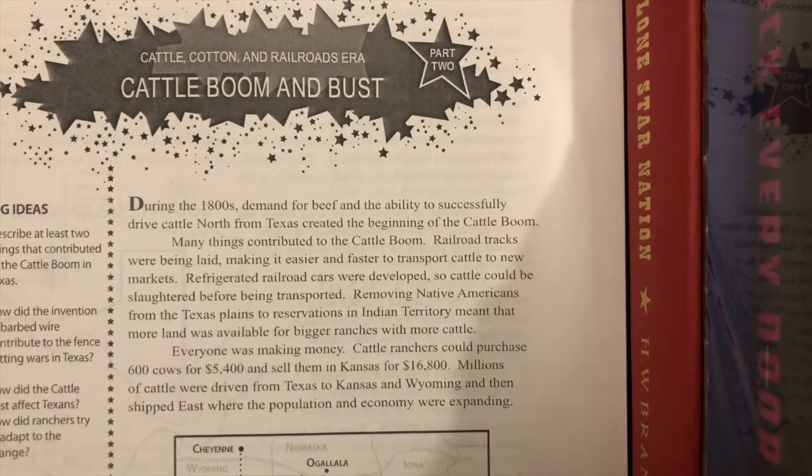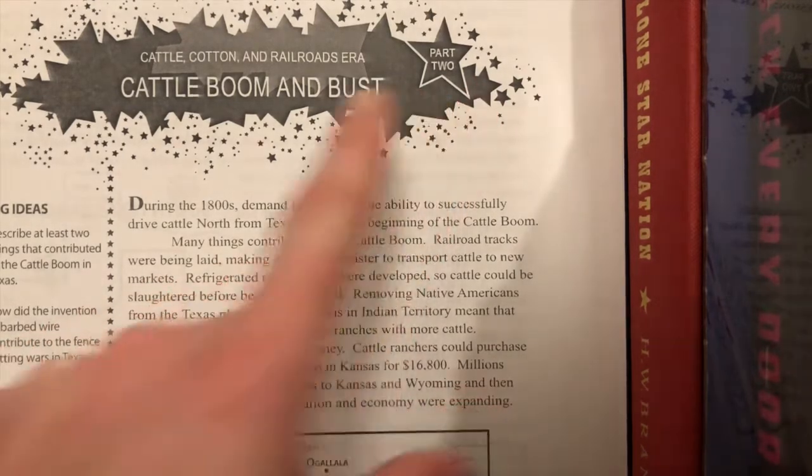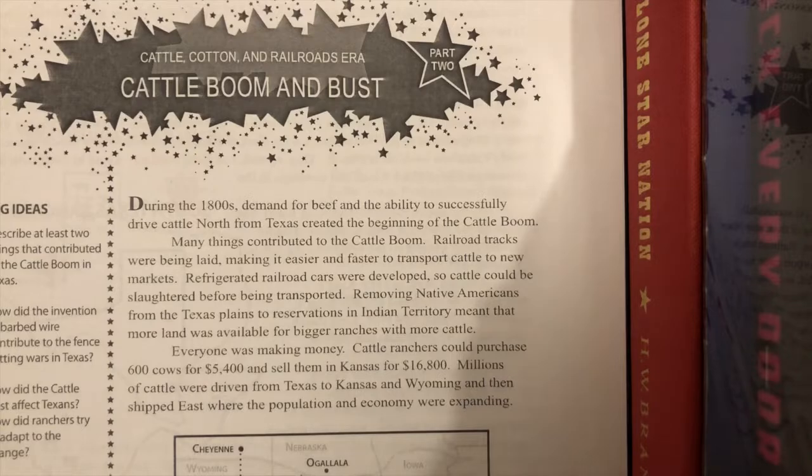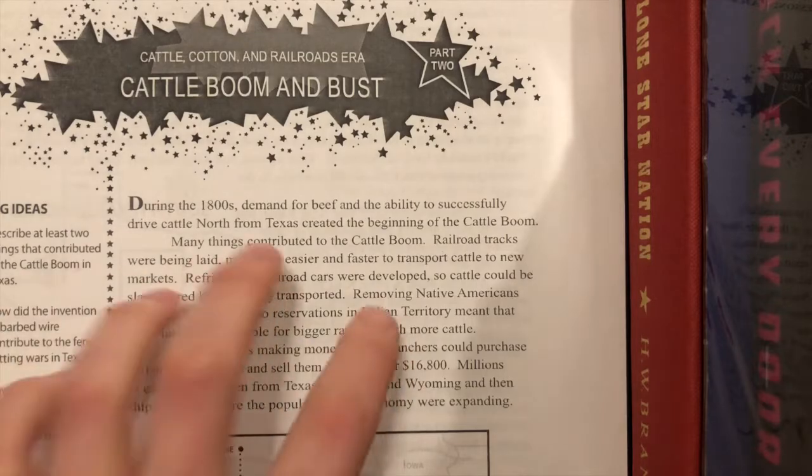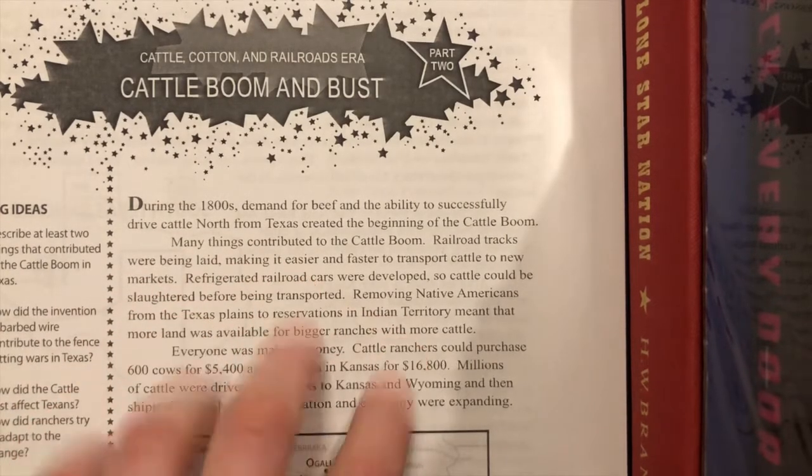Okay, so our next lesson, part 2, is going to be over the cattle boom and bust. Hopefully after this lesson as well as the first one, we should be able to trace the beginnings of the cattle industry in Texas from longhorn cattle, which was lesson 1, to famous cattle drive trails and the boom and bust cycles resulting from the rise and fall of the demand for beef. So those last few are what we learn in this one right here.